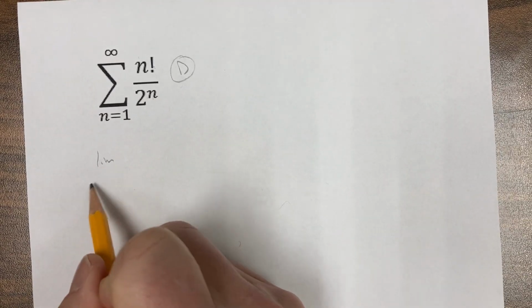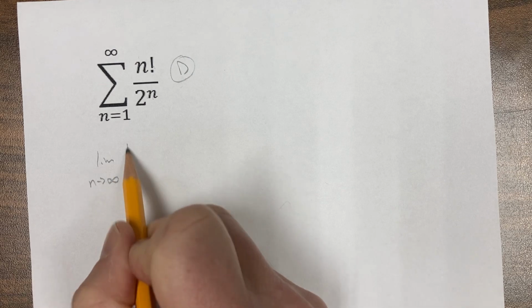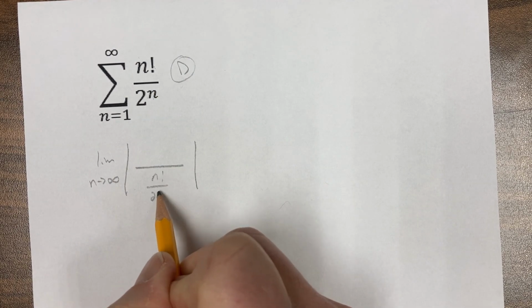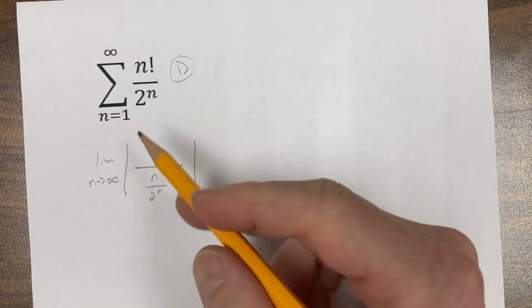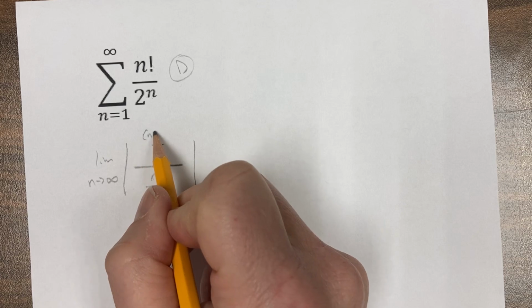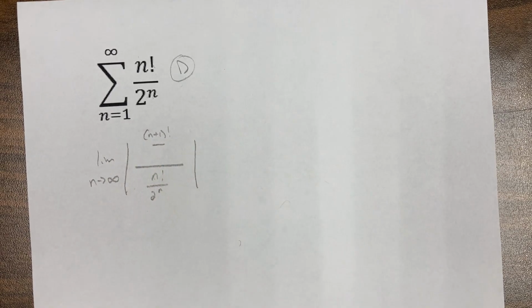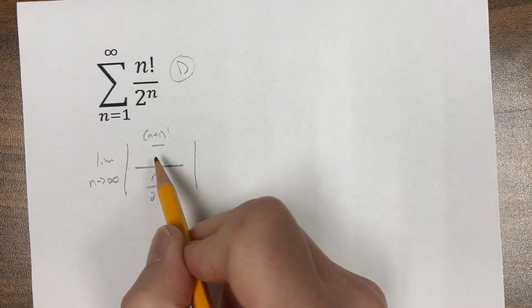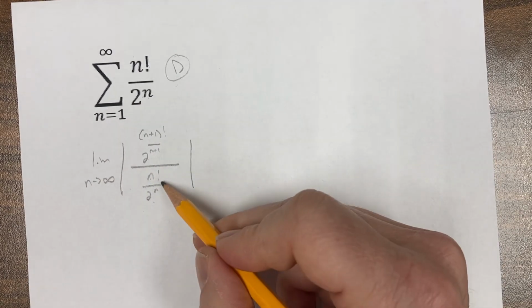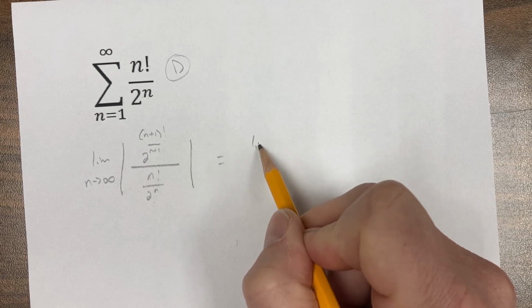So we're going to take the limit as n approaches infinity of, and then we're going to put this general term on the bottom. And then we're going to say, what would have been the next term? The next term from n factorial would be n plus 1 factorial. We're going to add 1 to that n. The next term for 2 to the n would be 2 to the n plus 1. Okay? And so then we're going to go ahead and flip that.